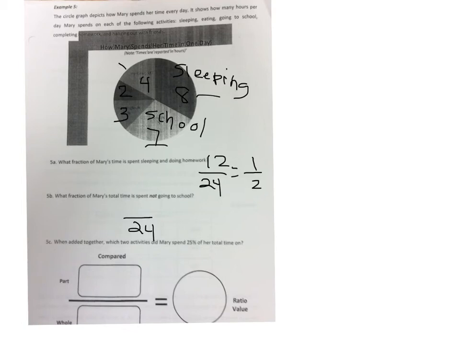Hold up. 8, 15, 18, 19, 20. What I was just checking is to make sure that all these numbers add up to 24 hours, because there's 24 hours in a day, and it does. So that's good. So the total time is not going to school. So if 7 hours are going to school and there's 24 hours in a day, we could just subtract them. So basically it's going to be 17 out of 24.